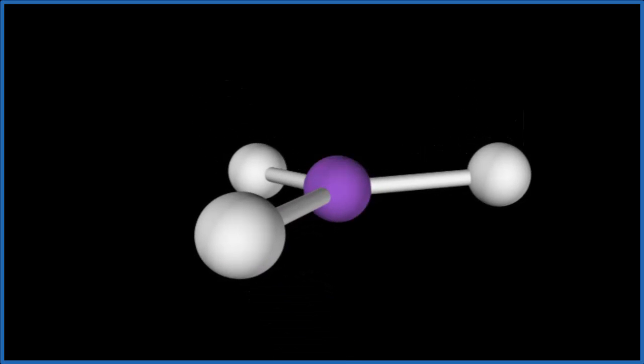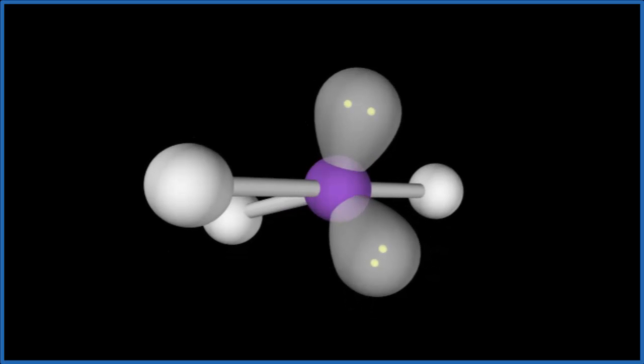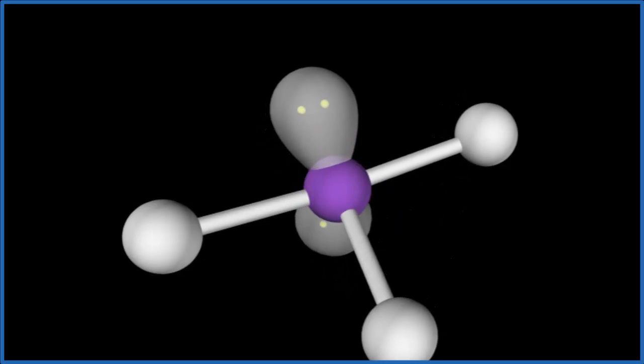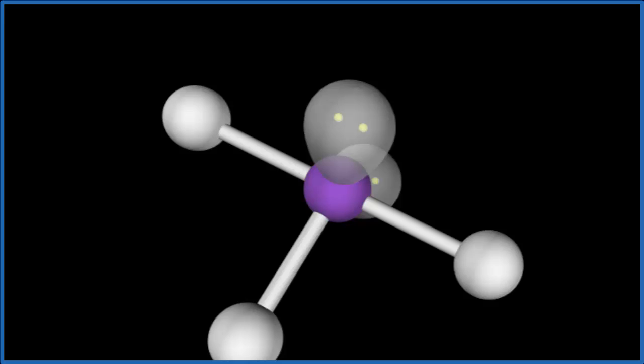Then we need to add our lone pairs. We have 2 lone pairs. They occupy space, and they're going to push against the fluorines. So let's put 1, 2. Once we do that, we can see that we end up with this T-shaped molecular geometry for IF3. So there's our T-shaped molecular geometry.